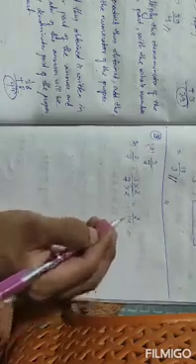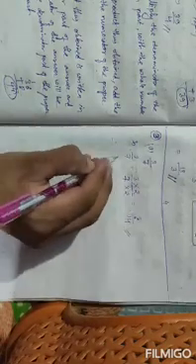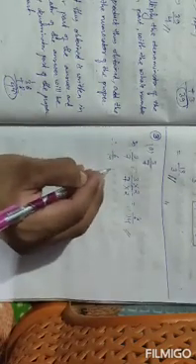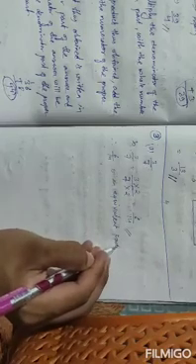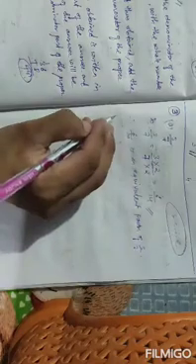So what is the equivalent fraction then? Therefore 6 by 14 is an equivalent fraction of 3 by 7. So this is the answer. Simply you can do question number 3, B, C, D and E. This is very simple. Now we'll move to question number 4a.